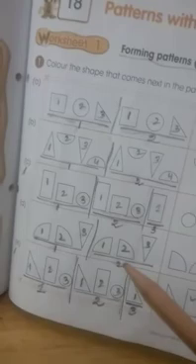Now we'll discuss D. Count the shapes: 1, 2, 3, 4, 5, 6. Okay. Then divide into 2 patterns. So when you get 6 shapes, each pattern should have 3 shapes. Underline the 3 shapes, then down you write 1. That means this is pattern number 1. And underline another 3 shapes and down write 2. That means this is pattern number 2. Then between these 2 patterns you should make one straight line.